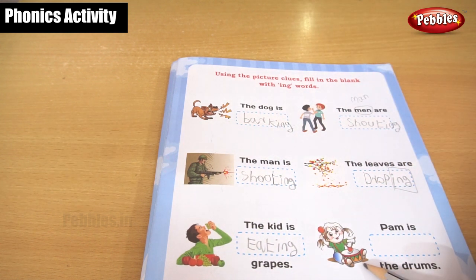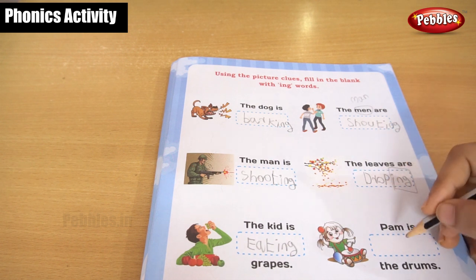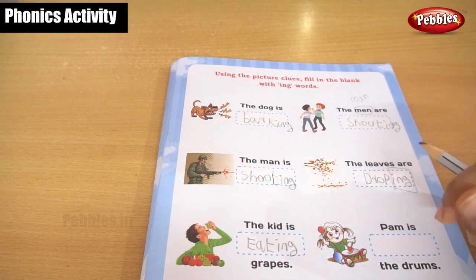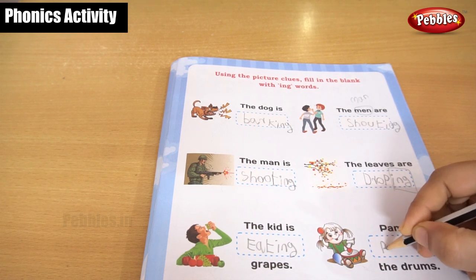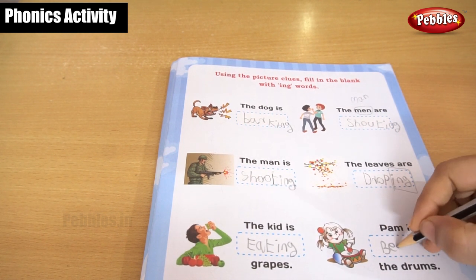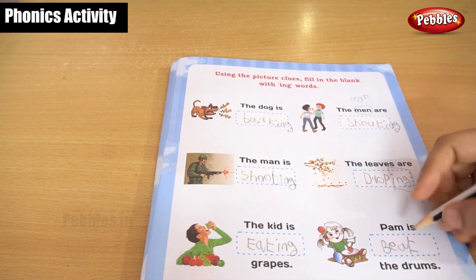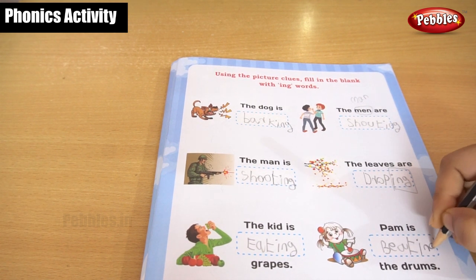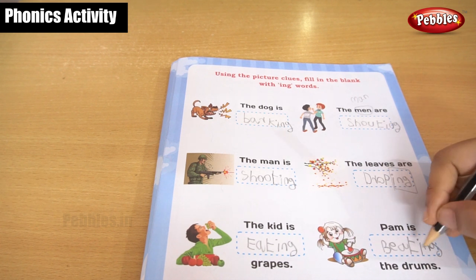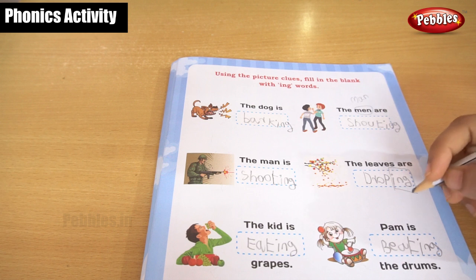Okay, let's look at this picture. The drummer is playing the drums. Okay, he is beating the drums, isn't it? So if it is the drums, then we will say beat. If you beat the drum, then you will get a nice sound, isn't it? So I'm going to write first beat, B-E-A-T, beat. Then I'm going to add I-N-G. The drummer is beating the drum. She is beating the drum.